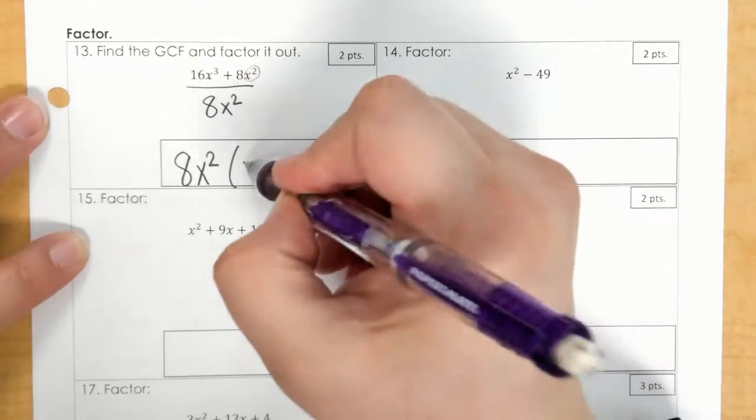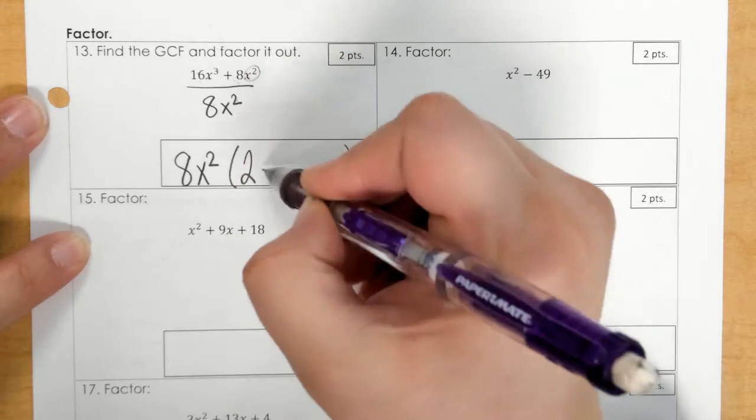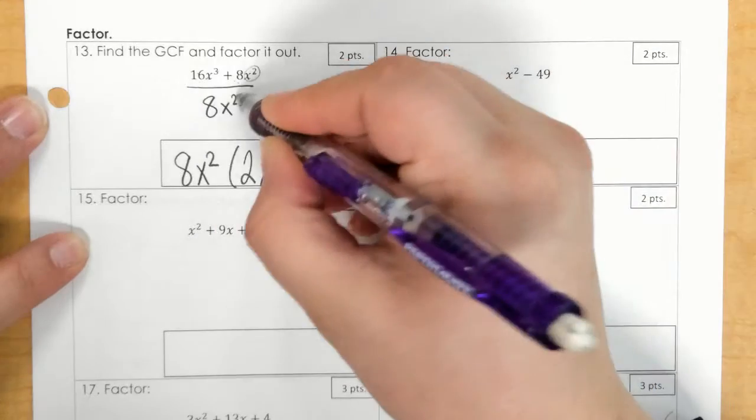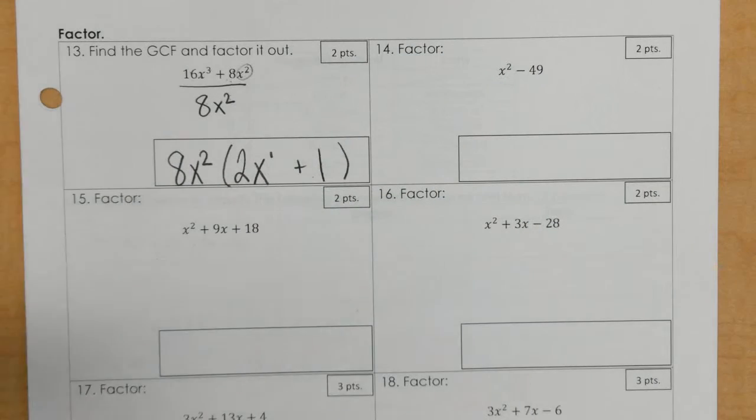So 16 divided by 8 is 2. 3 minus 2 is x to the first. 8 divided by 8 is 1, and 2 minus 2 is 0, so I don't write that down.